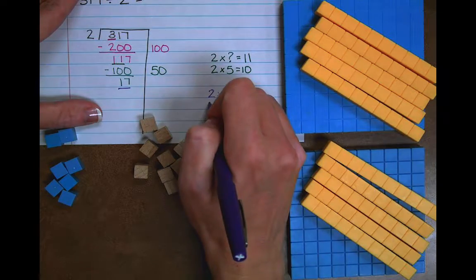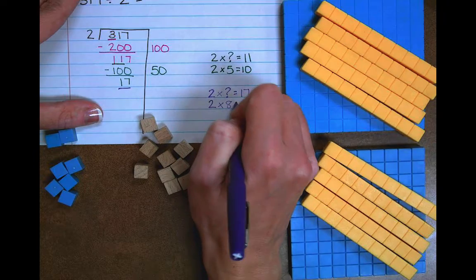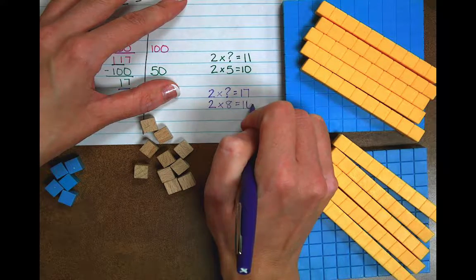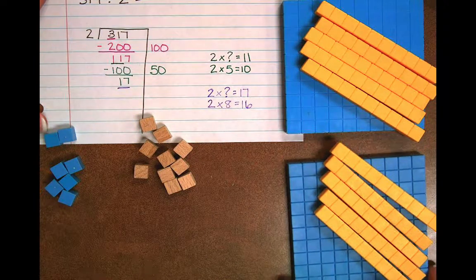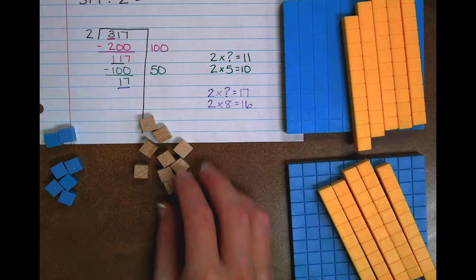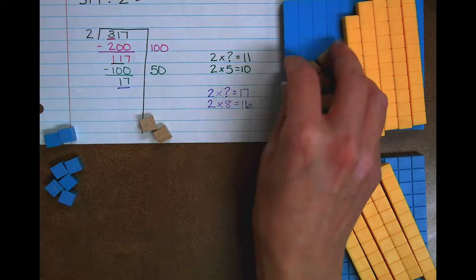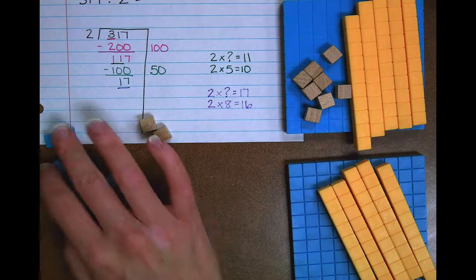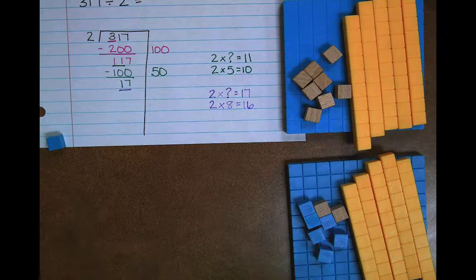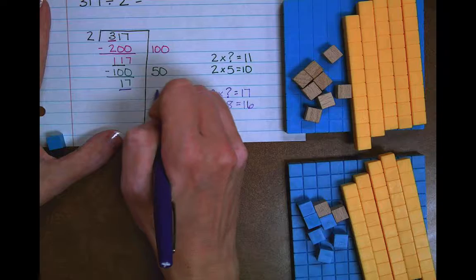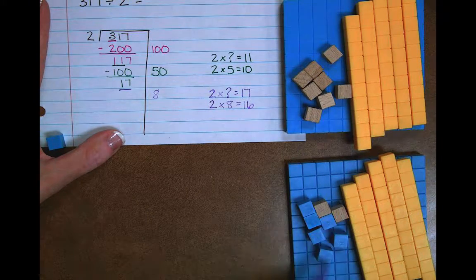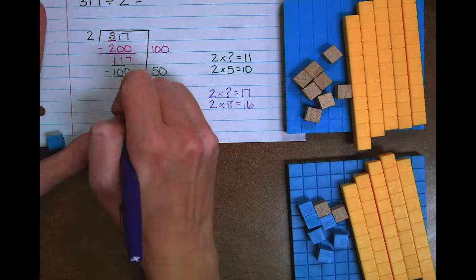Okay, I know that 2 times 8 is 16. Ooh, my pen's going out on me. Is 16. Okay, so that tells me that I could put 8 in each group. So if I do that, there's 8, 2, 4, 6, 8. Okay, so I put 8 in each group. So I have my 8 there, and I have 8 here and 8 here. So if I counted those up together, I used a total of 16.